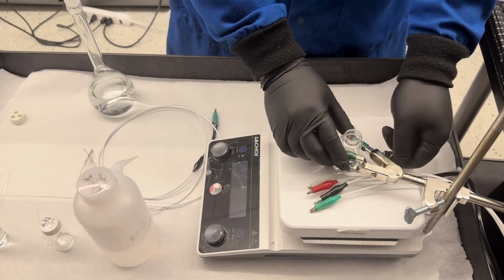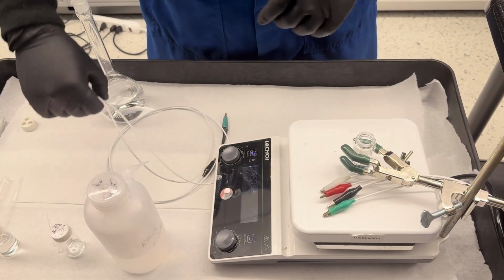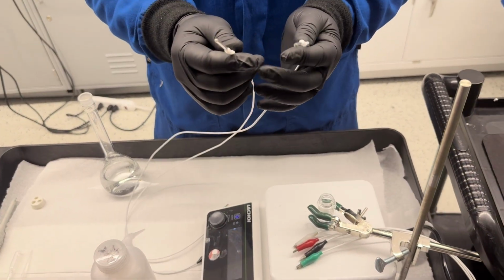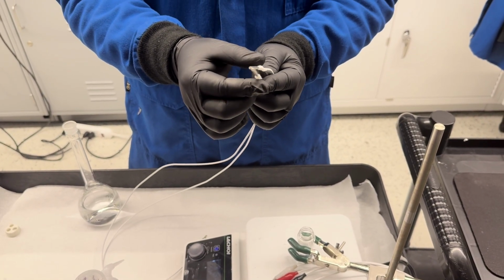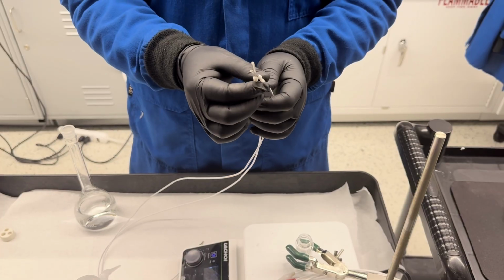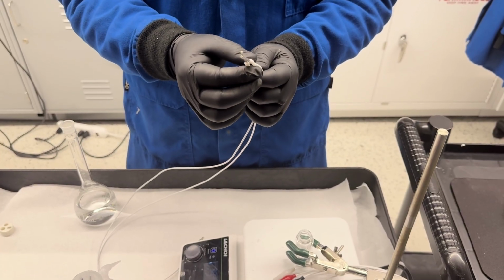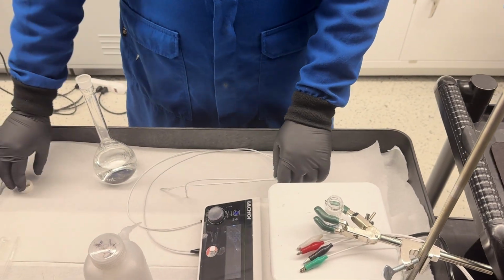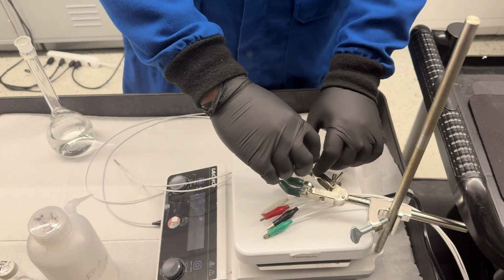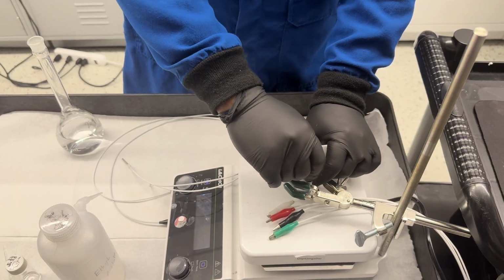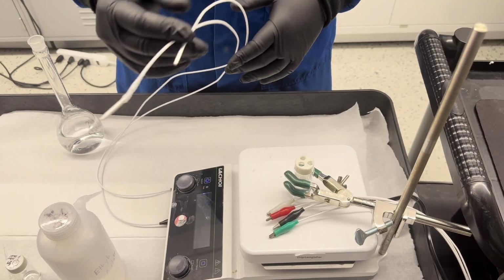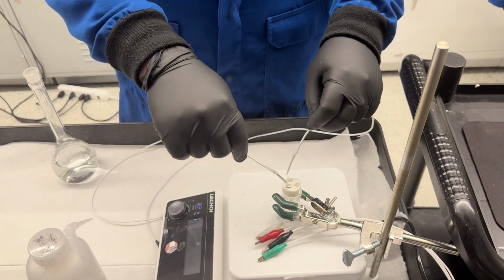When it is completely dissolved, we will use two identical silver electrodes for this reaction. These are the cathode and the anode, because we are using alternating current mode, so the cathode and anode are the same for this reaction. Now we set up the reaction, and we put the cathode and anode into the reaction mixture.